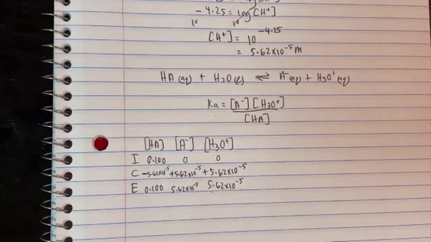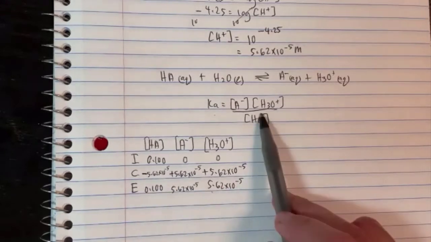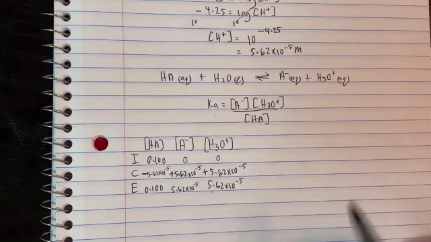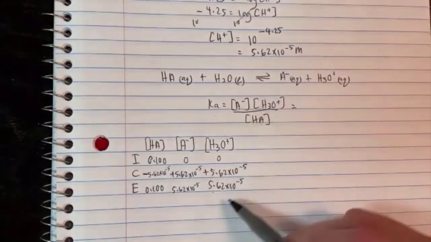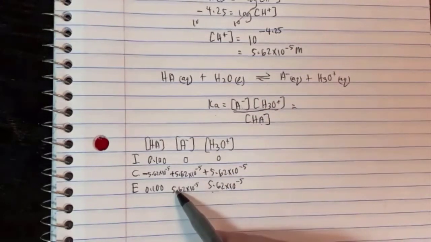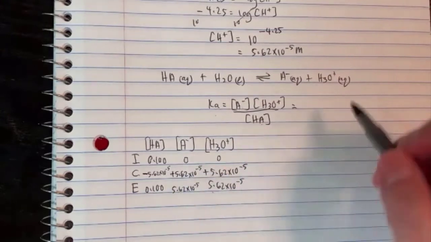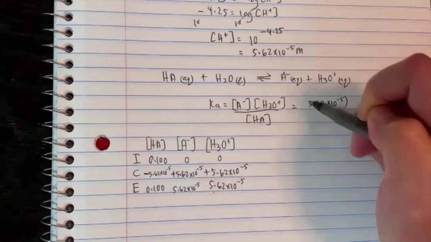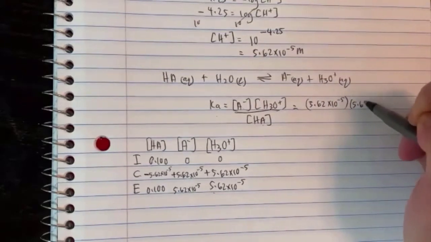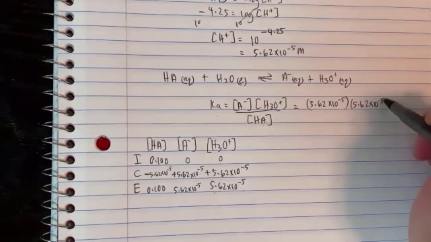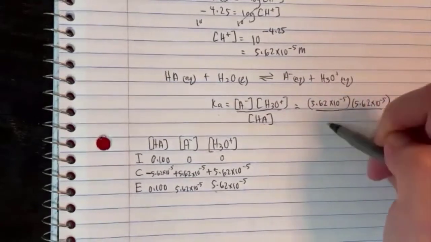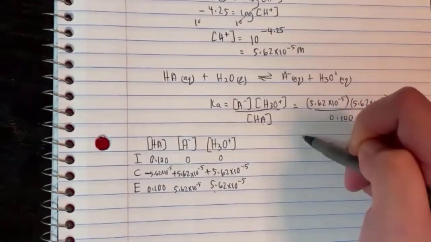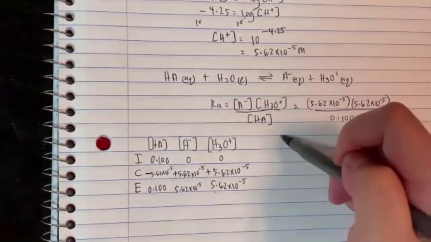Okay, so now that you have that, all you do is you take this and you plug it up here. In this case, A is this guy, H3O is that one, HA is 0.1. So I'm going to go ahead and write 5.62 times 10 to the minus 5 times that again, or you can just write squared, divided by 0.1, and that will give you your Ka.